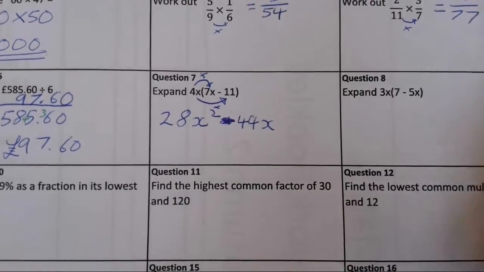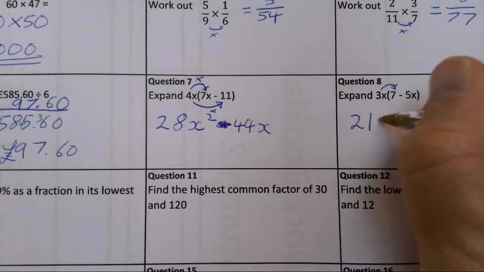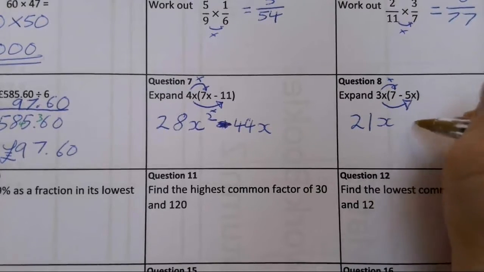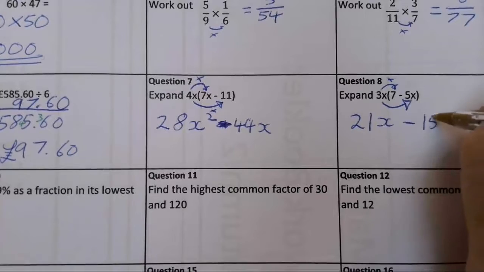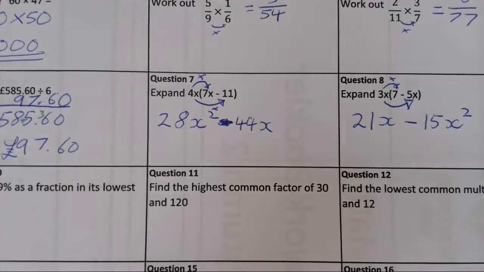Question 8. 3x multiplied by 7 is going to give me 21x. And then 3x times by minus 5x is going to give me minus 15x squared, because it's x times by x.